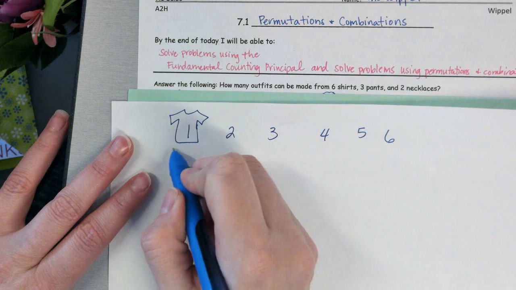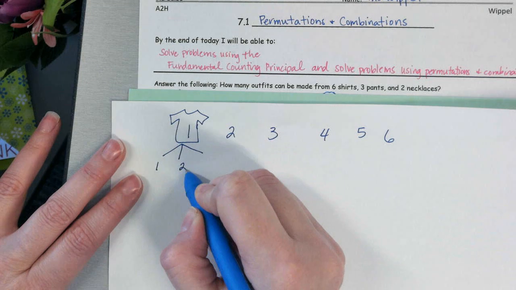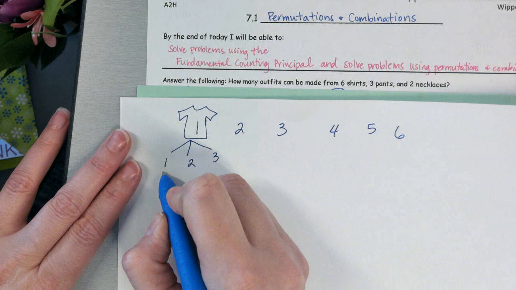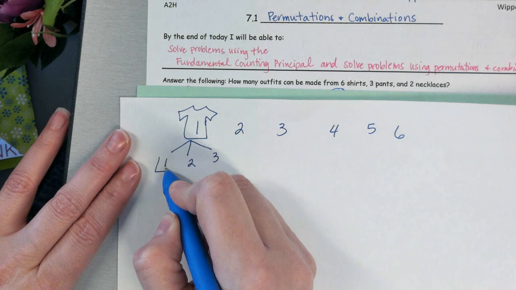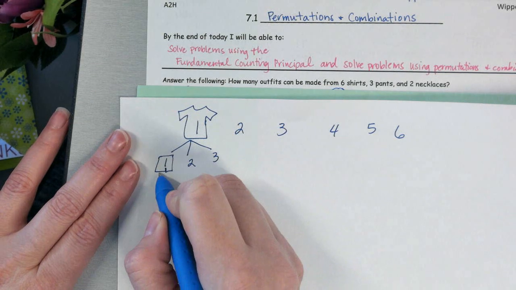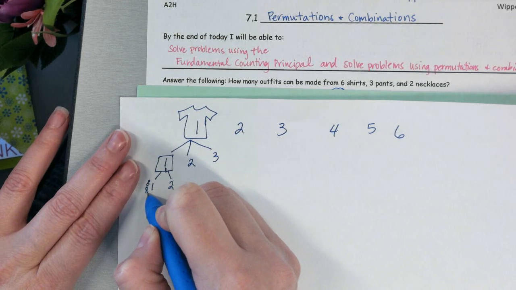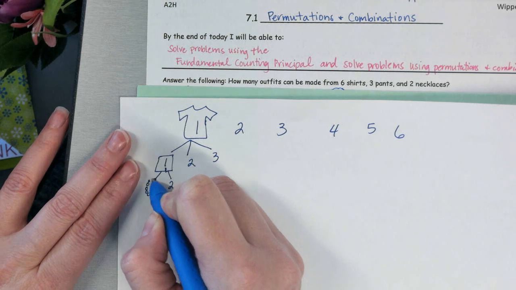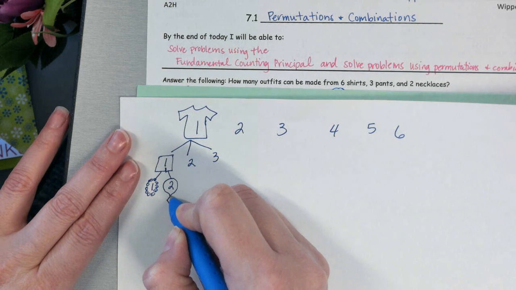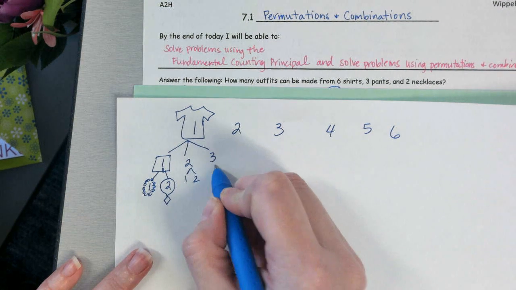So with 1 shirt, you have how many pant options? 3. So 1, 2, 3. Those are all your pants. Then you have 2 necklace options. So if you choose this shirt and this pair of pants, then you have 2 necklace options. 1, 2. And make a beautiful necklace, maybe a beautiful diamond one. Okay? And then you did that for every single one.